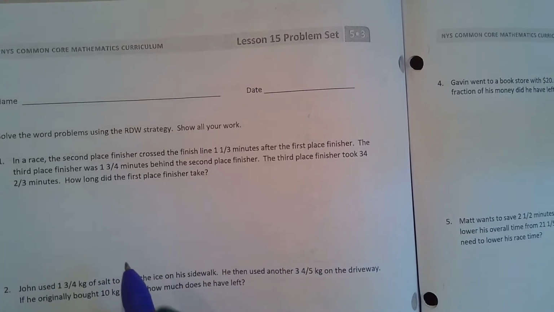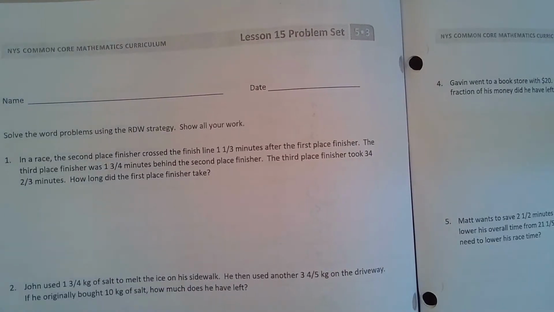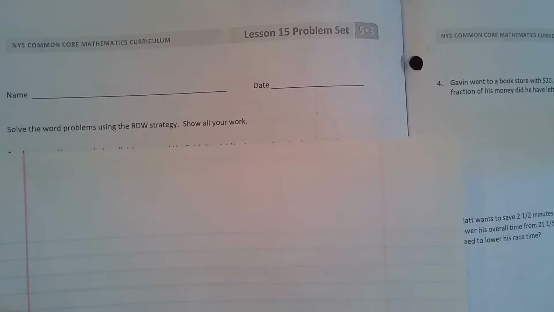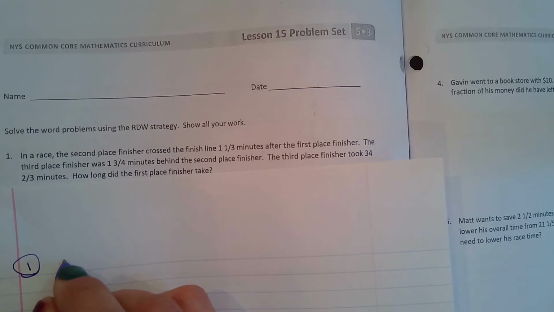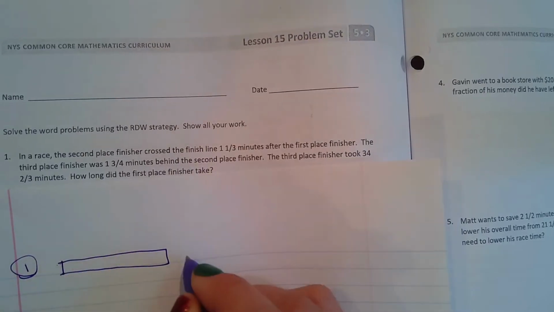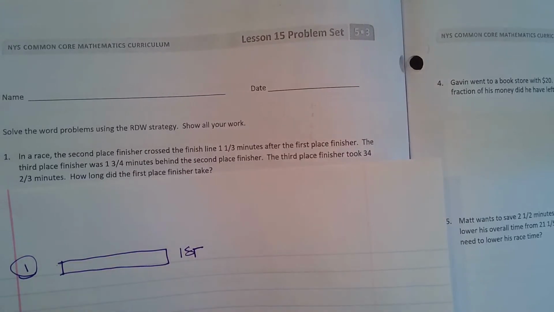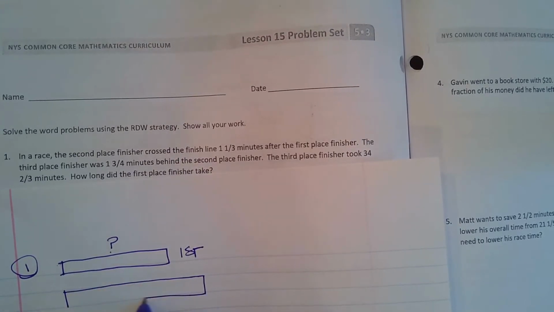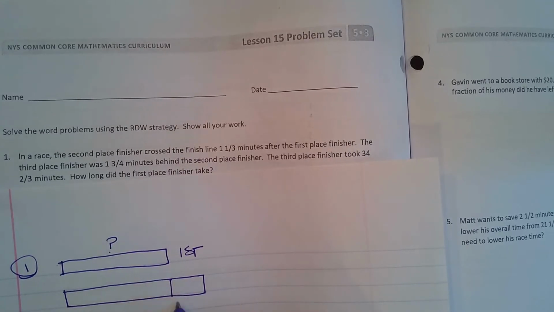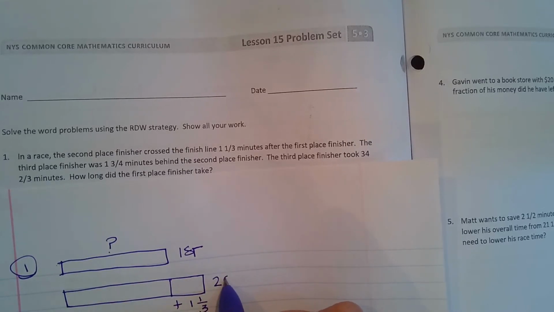So I'm going to go ahead and get my paper. So here is my line paper that I'm going to go off of, problem 1. So here is the first place finisher, and we don't know the time on the first place finisher. That is the question. But what we do know is that the second place finisher took 1 1/3 minutes longer. So I'm going to say plus 1 1/3 minutes is the second place finisher.